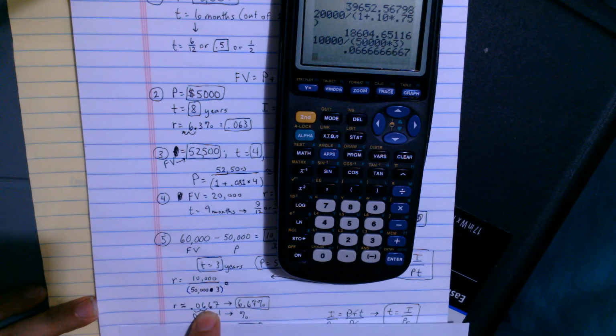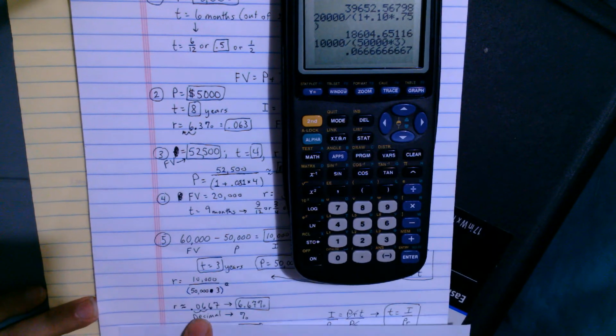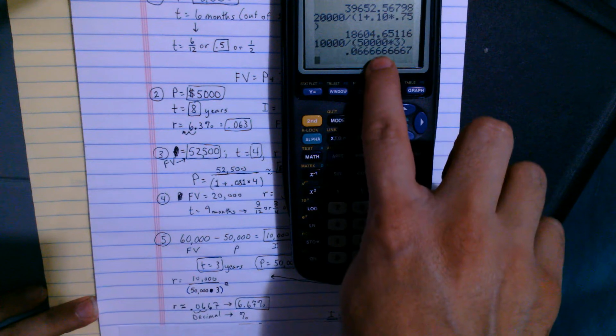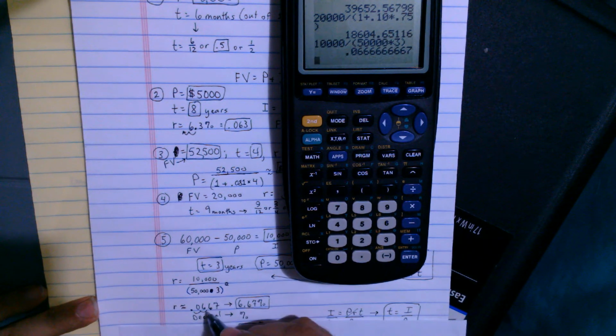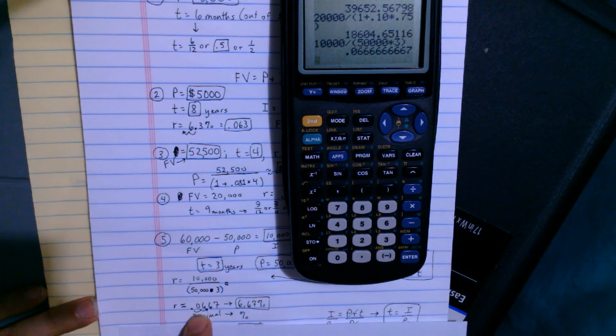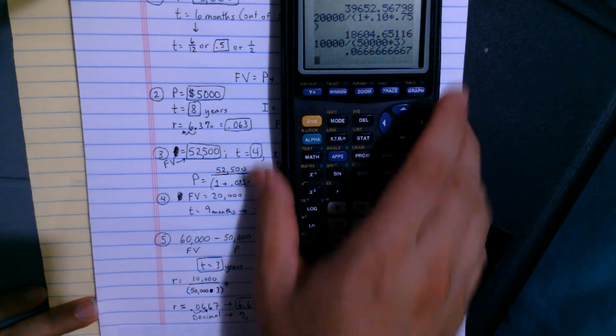So I went ahead and I got a horrible number, but I rounded off to 4 places because once I get the decimal, I want to go back to percent. Earlier, I went from a percent to decimal by going to the left. Now I'm going to come back to the right to get a percentage from a decimal. So this gives me 6.67%. That's my interest rate.